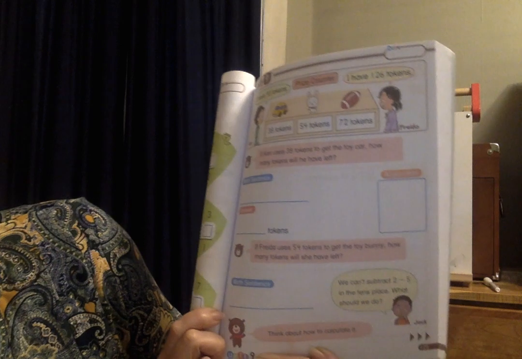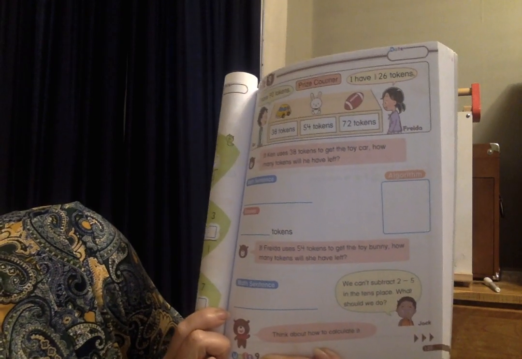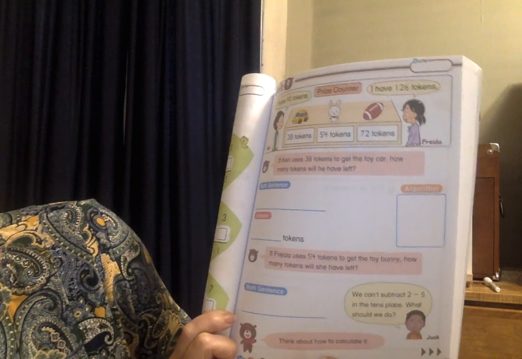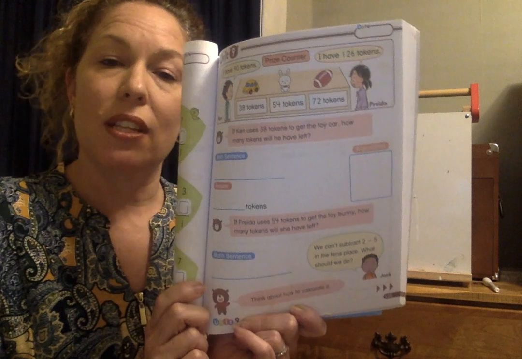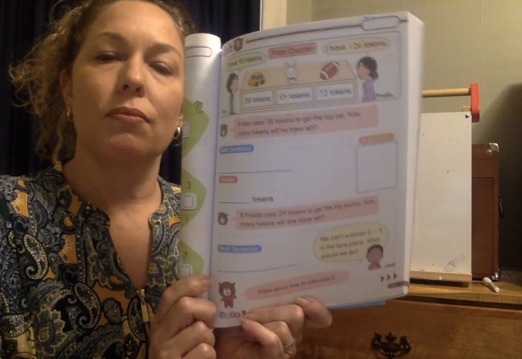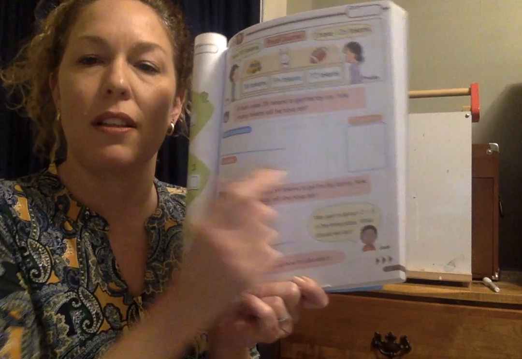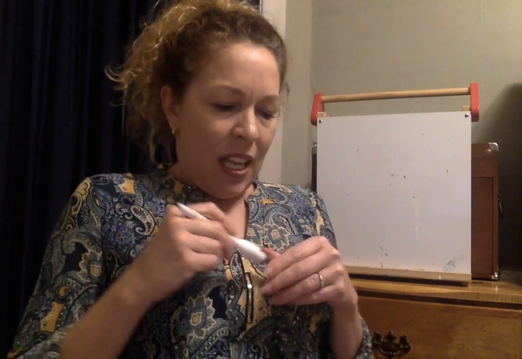Okay, if Ken uses 38 tokens to get the toy car, how many tokens will he have left? Okay, so what's your math sentence? Get out your book and write your math sentence on the line. Do your best. I'll wait. Okay, did you get it? So, do we even need to know anything about Frida right now? We don't. Not yet. So that's just extra information right now.